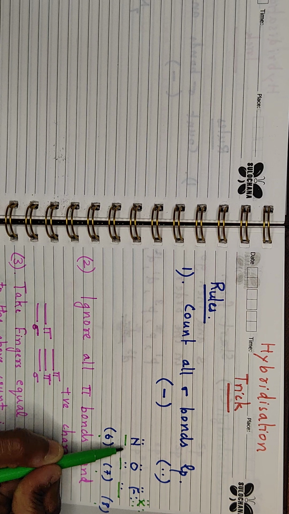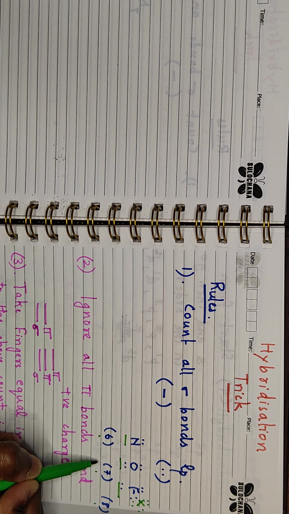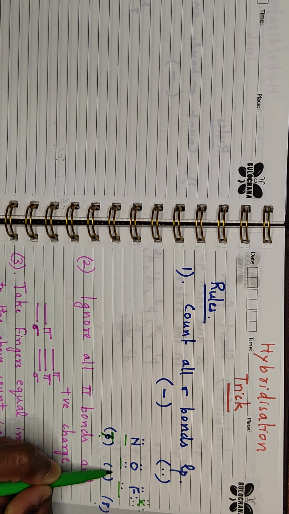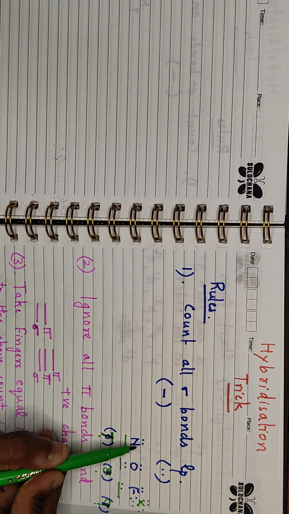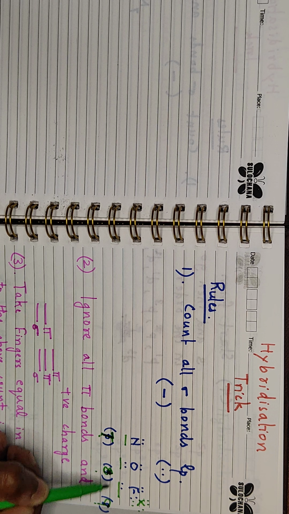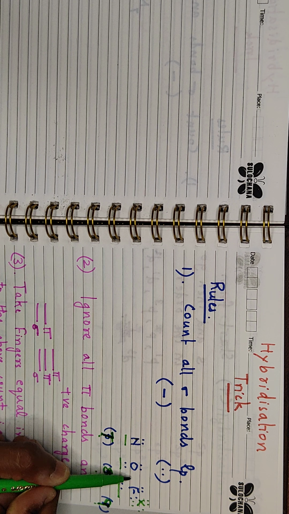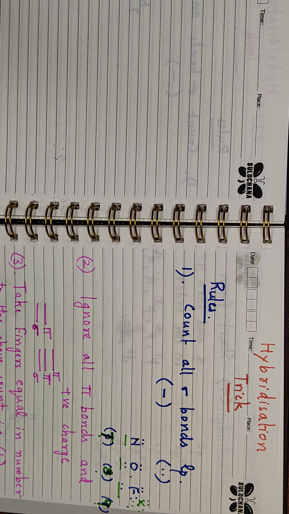Arrange the three elements in the increasing order of atomic number: nitrogen with 7, oxygen with 8, and fluorine with 9. So this correction needs to be noted. As you can see, while arranging these elements in the increasing order of their atomic numbers, it is easy to find the lone pair count. Here it is 1, here it is 2, and here it is 3. So in the increasing order, you can write the lone pairs.